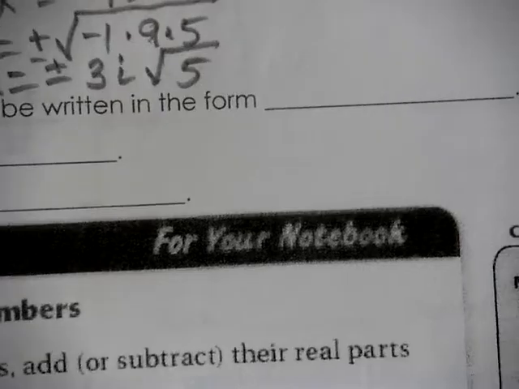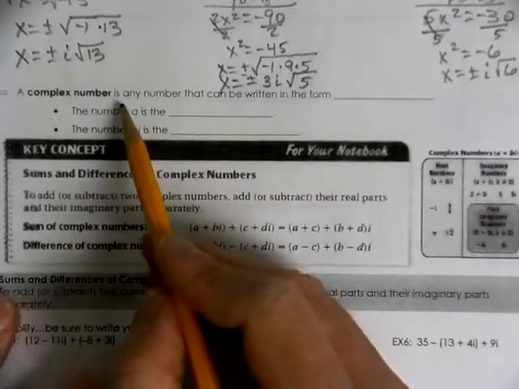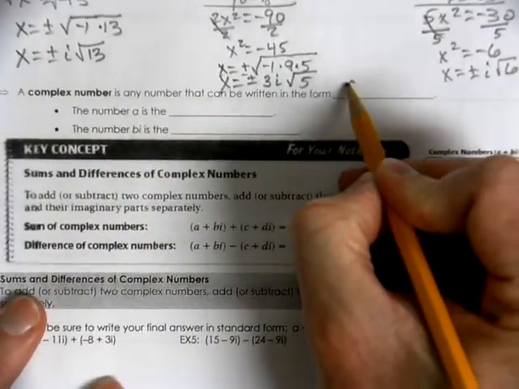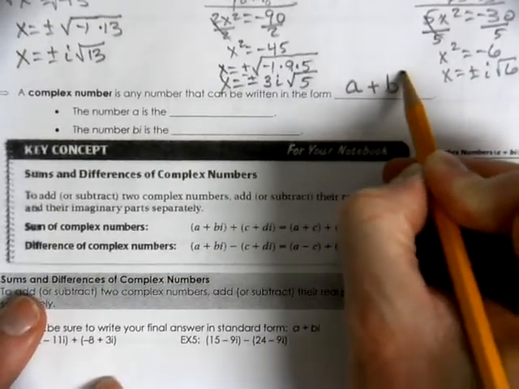So next we're going to talk about complex numbers. With complex numbers, it's going to be written in the form of a plus bi.